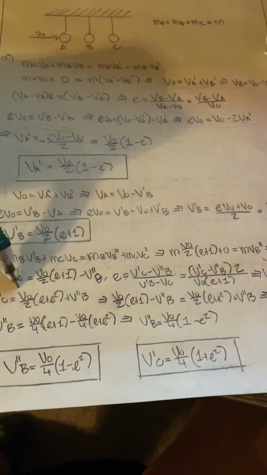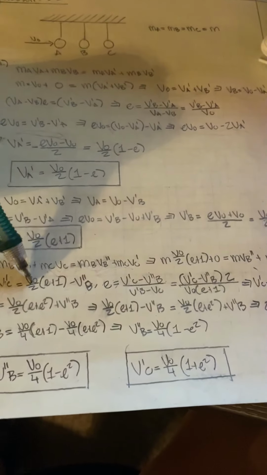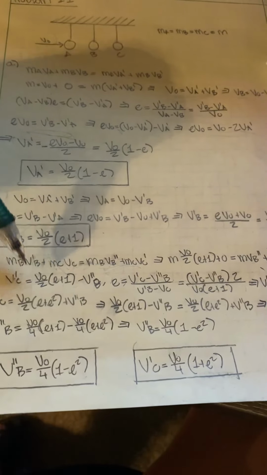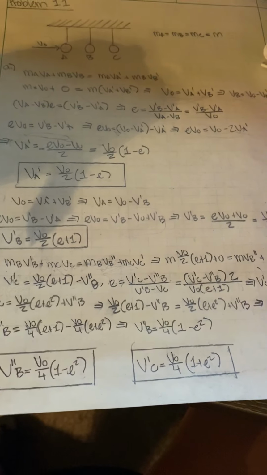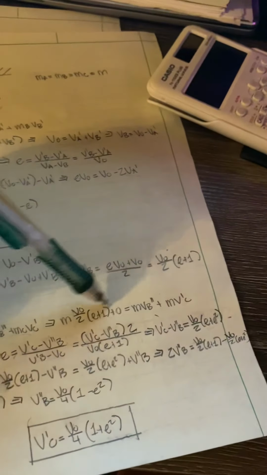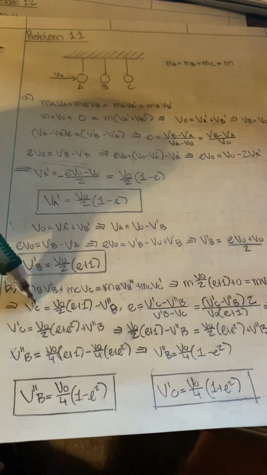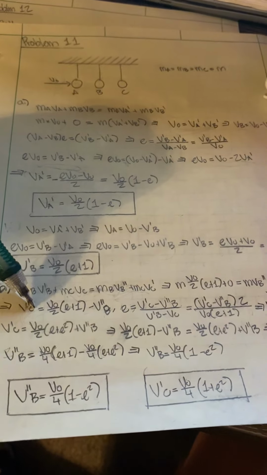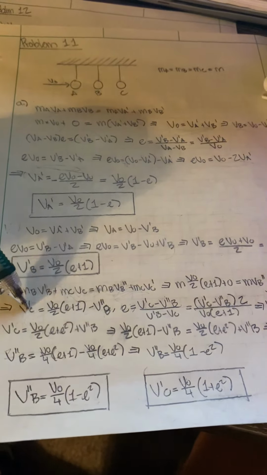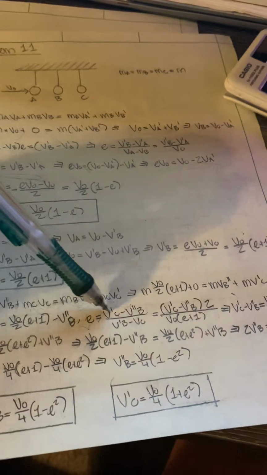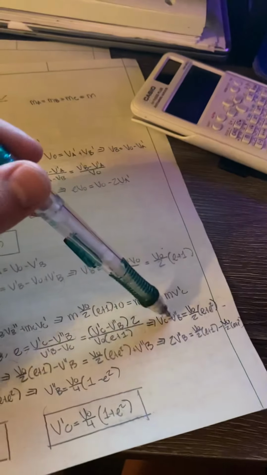Later, when we solve for the velocity of B after the second collision, we will set B by itself. But right now we're just focusing on the velocity of C after the second collision. Again, we do the relative velocities, which was simplified to this right here.